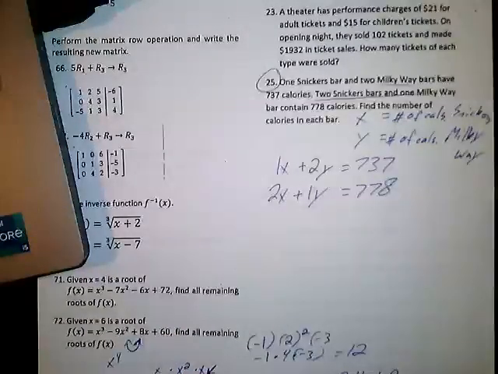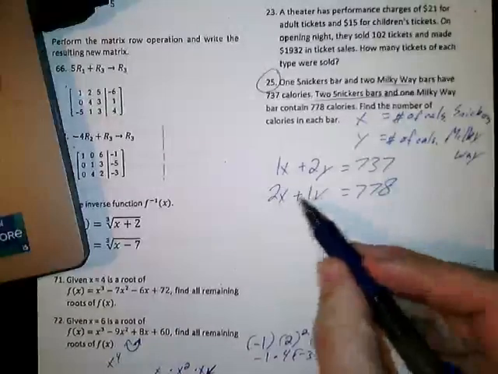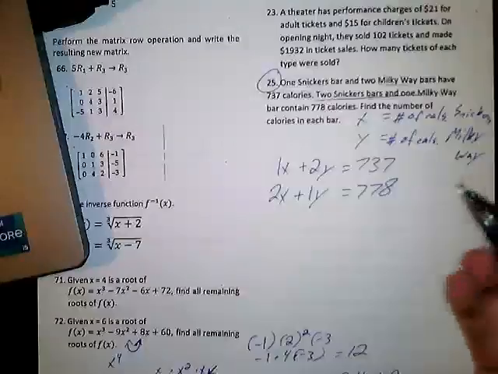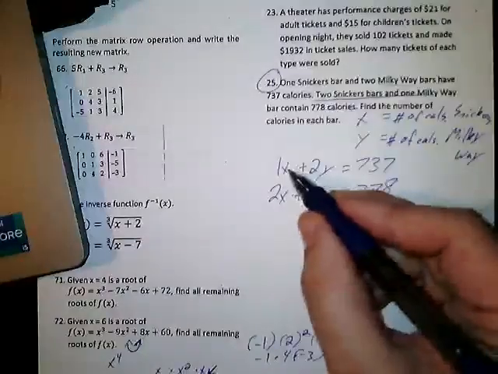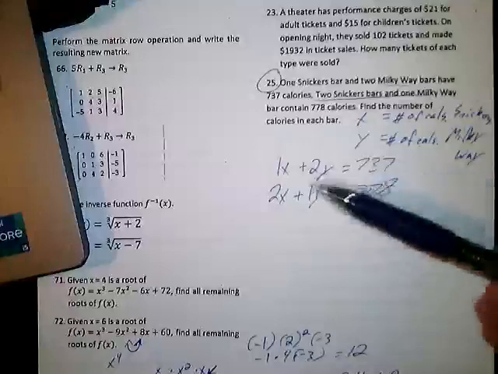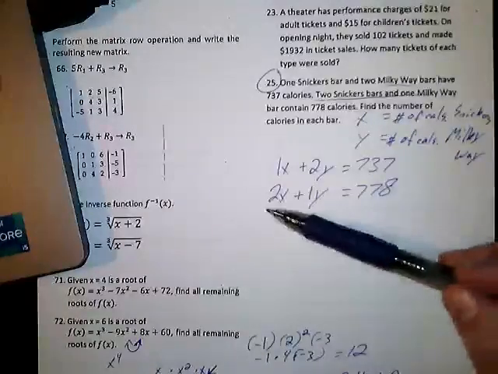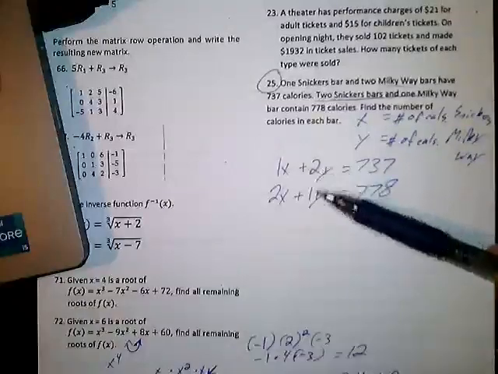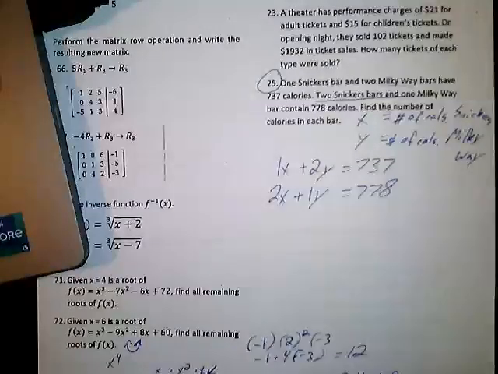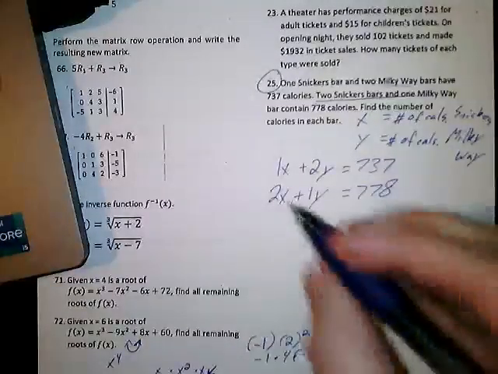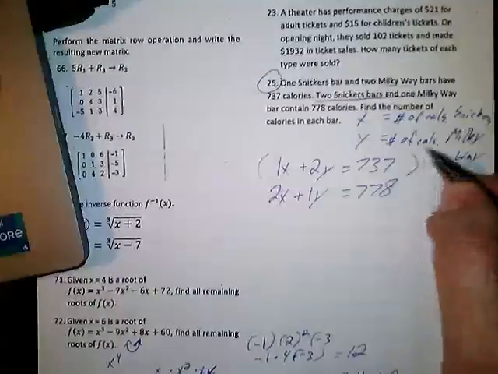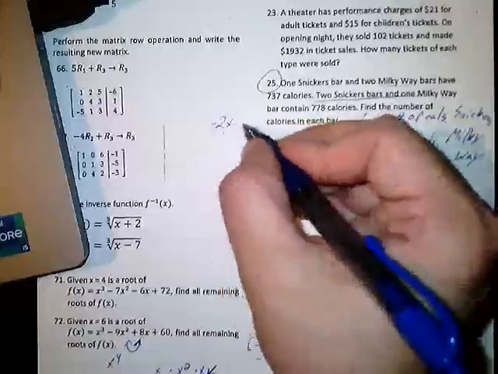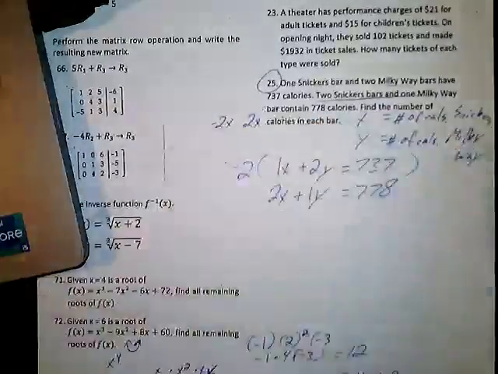So we would use the elimination method here. We need to create our opposite variables. I could either multiply the bottom equation by -2, which would give us 2y on top, -2y on bottom. Or I can multiply the top by -2. And that will give us, again, this is our target here, -2x and +2x.